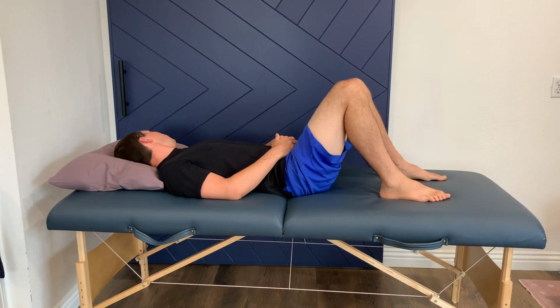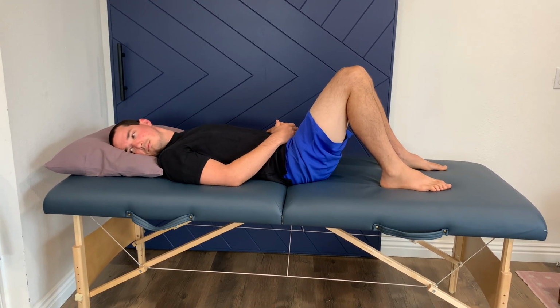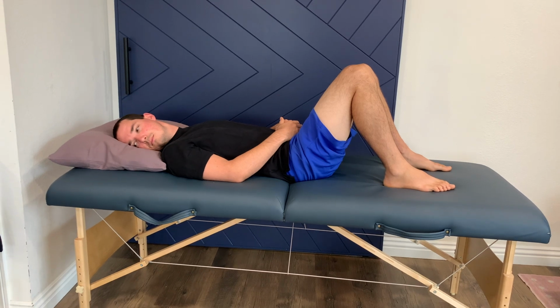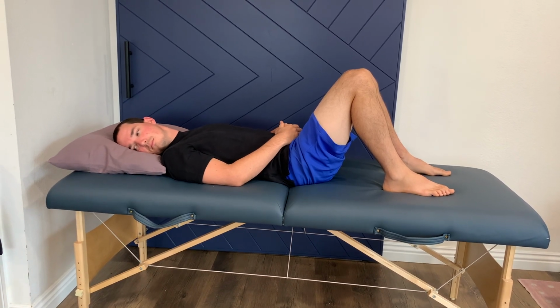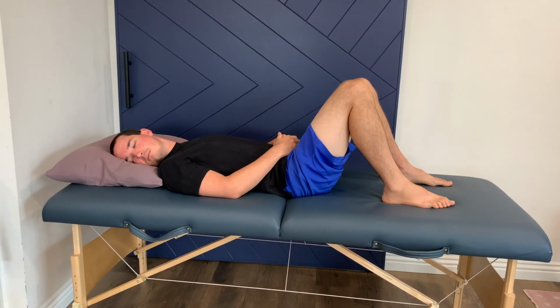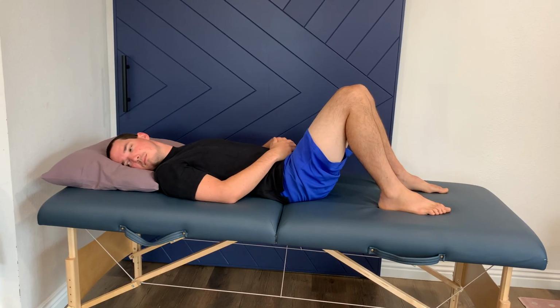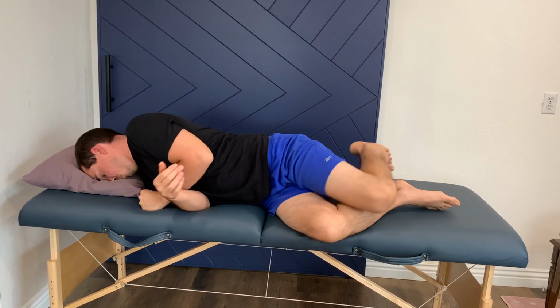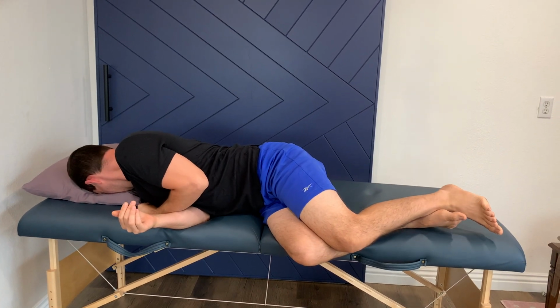And then once your symptoms have stopped and you've waited 30 seconds longer, you're going to rotate all the way to the right. And you're going to wait there for the same duration that you did in the first position. Once that time is up, the last position is you're going to roll onto your right side and tuck your chin and look straight down to the floor.